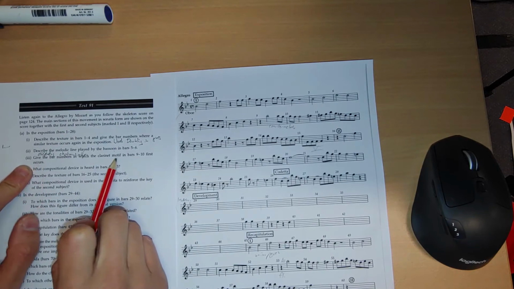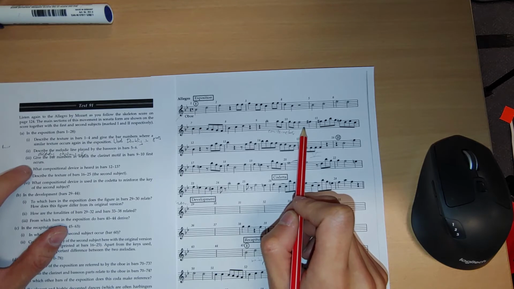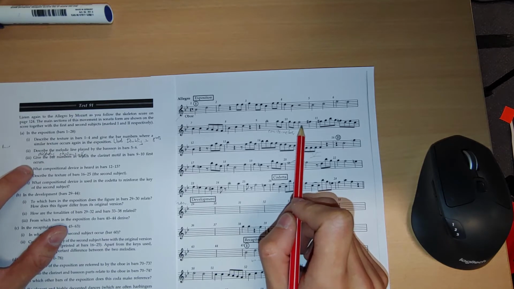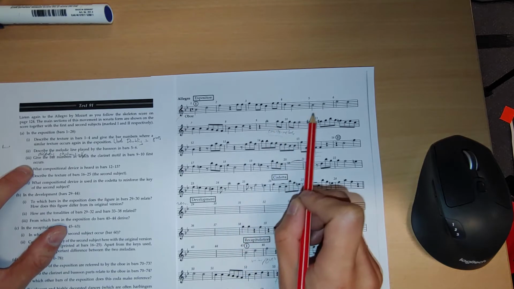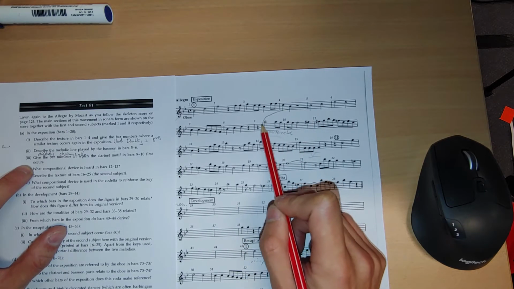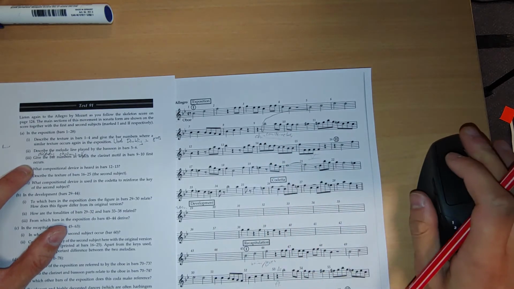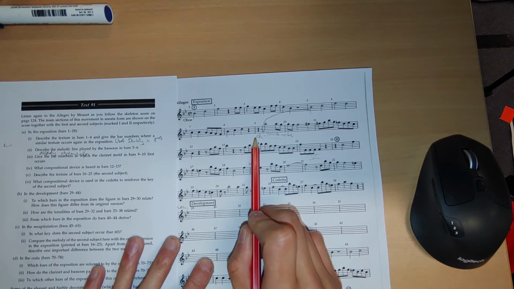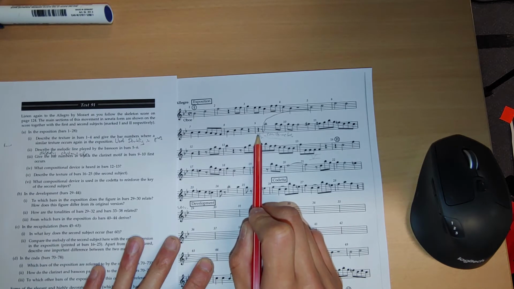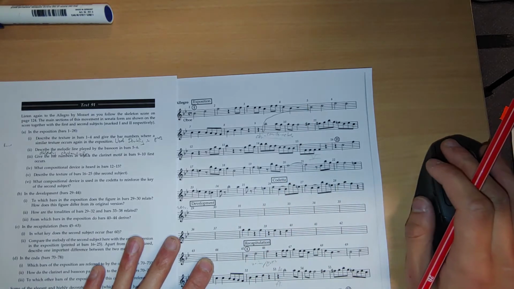Just give the bar numbers of the clarinet motif in 9 to 10, where it first occurs. This is a counter melody, so we did hear this idea played here in the clarinet. Have a listen. Here we go, 9. So the clarinet has this line.